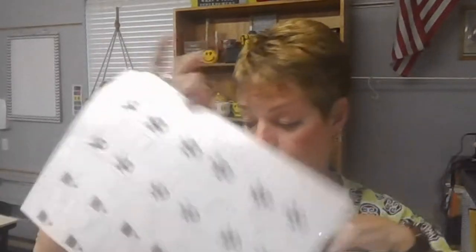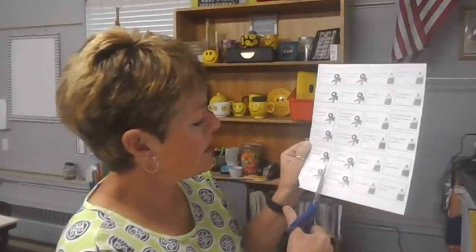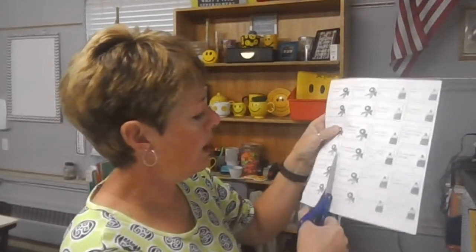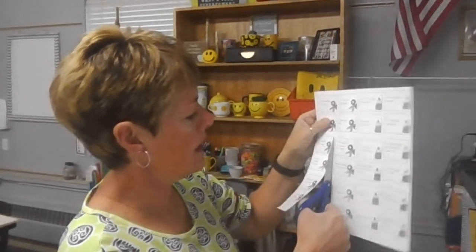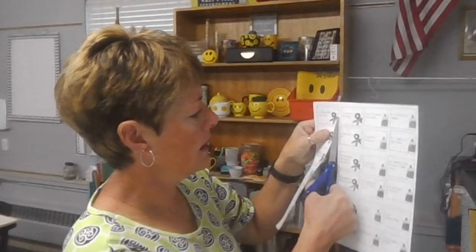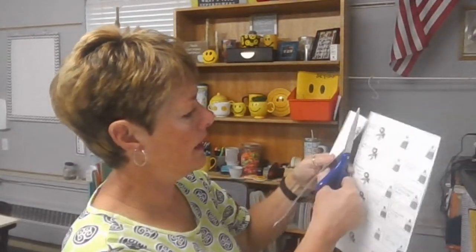And you see the scissors on this one. I don't want you to cut each square out. So listen carefully to what I want you to do, okay? On this side, you see letters in the corner of these cards. I just want you to cut all the way up on the dotted line like this.